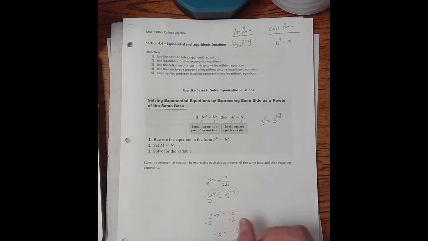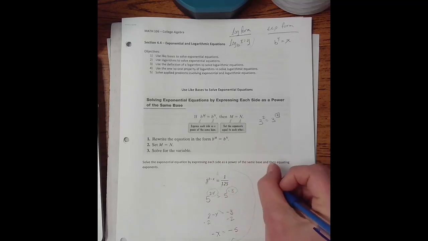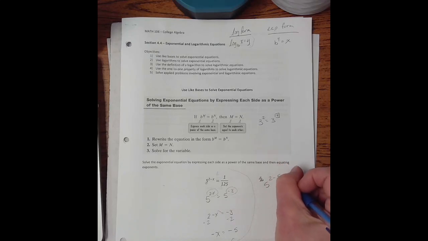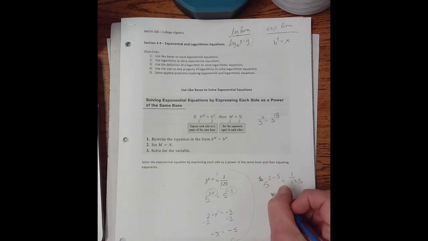If we put that right back into our equation, 5 to the 2 minus 5 power is going to equal 125. Well, 5 to the negative third power does equal 1 over 125, so it checks out.